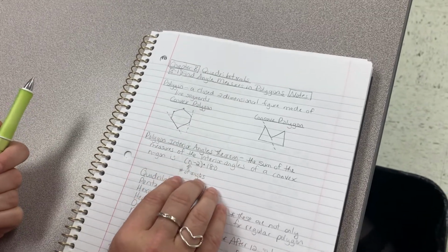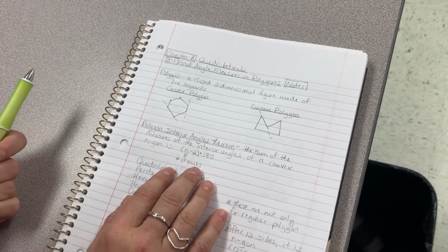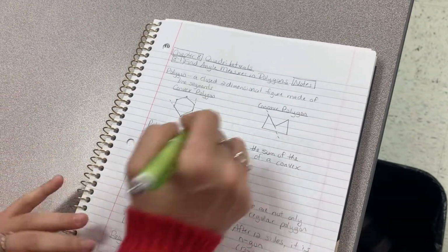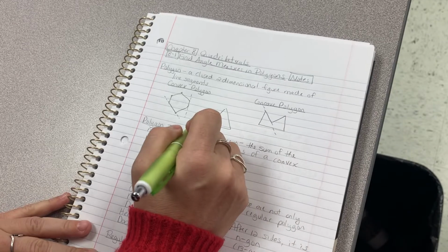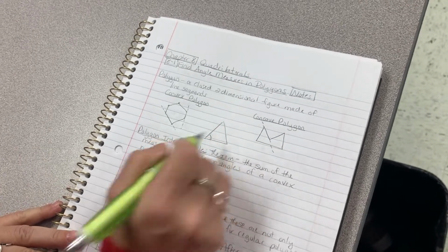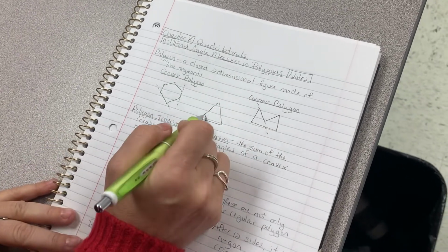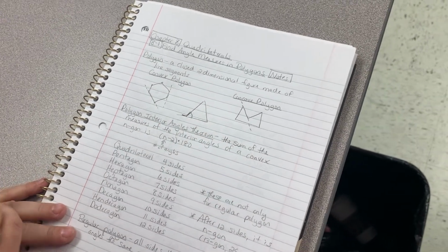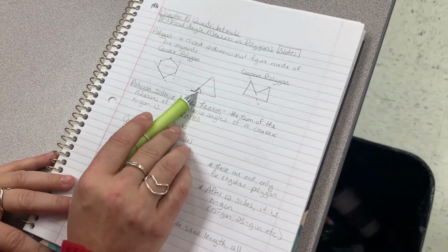New theorem, the interior angles theorem. Know the difference between an interior angle and an exterior angle. If I have a basic figure, this is an inside angle, this would be an outside angle. So know the difference between the two. This theorem talks about the inside angle.